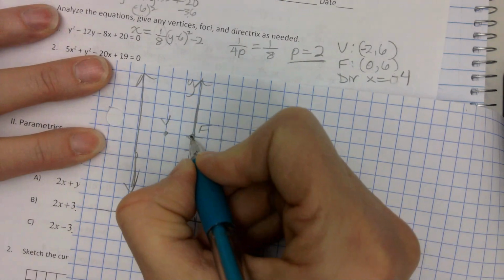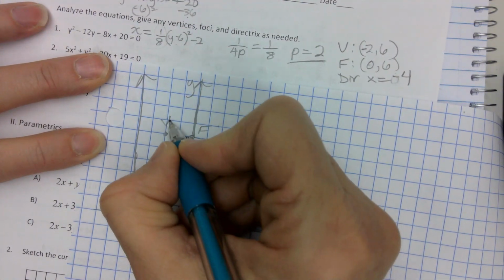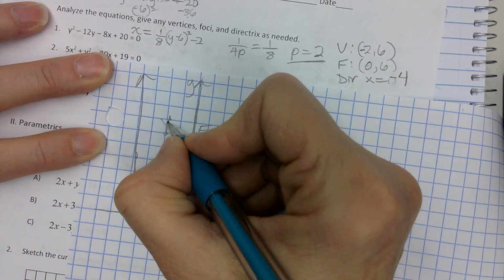Guys, the way I think of it is up, down 1, that 1/8. This is a really, really fat one, right? I want it to at least be slightly fatter or slightly skinnier.